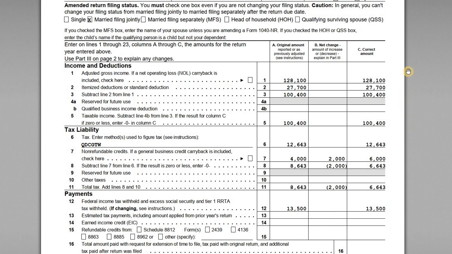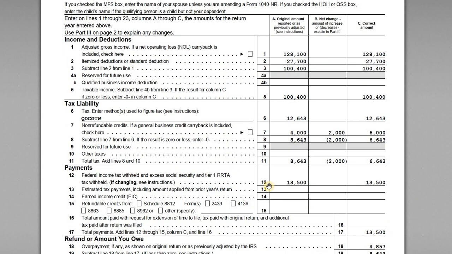So the correct amounts here, you'll notice on lines 1 through 6, none of those values change, right? Because we're not changing any income or deduction items or tax. We're just changing the amount of non-refundable credits that the taxpayer should be entitled to. So AGI, standard deduction, taxable income, tax liability, those amounts remain the same. What we see changes is line 7.